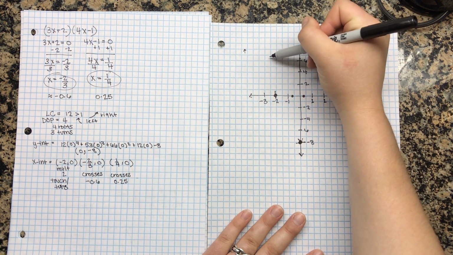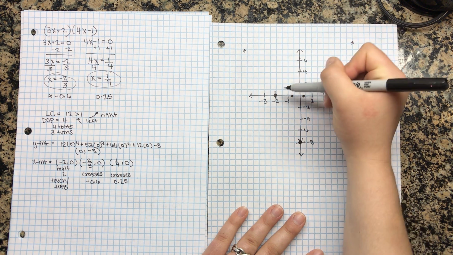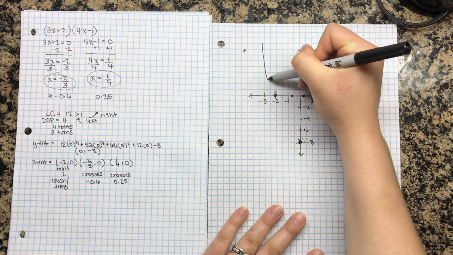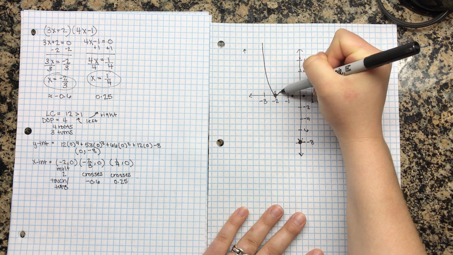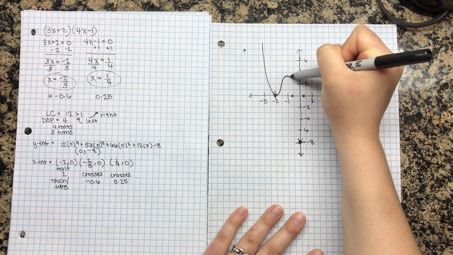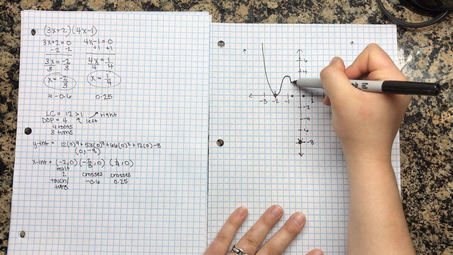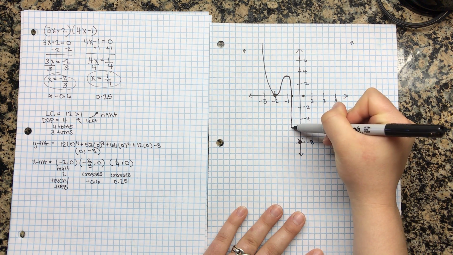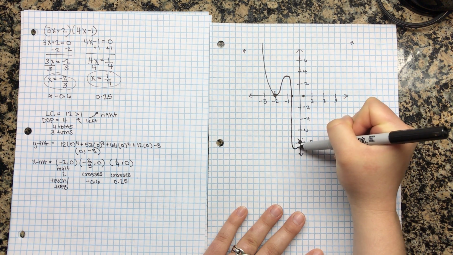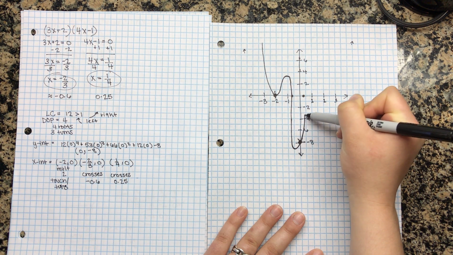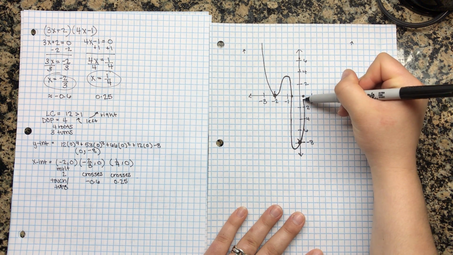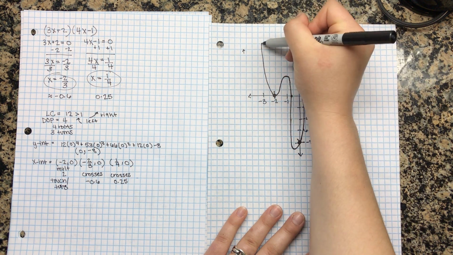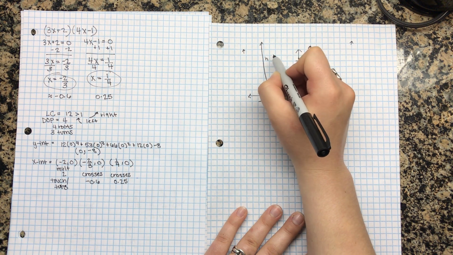Okay, so we know that our line touches and goes with negative 2. So we'll start like this. It's going to touch negative 2 and go up. It crosses our negative 2 over 3. It goes down. It crosses our y-intercept of 0, negative 8. And then it goes up and it goes through our 1/4 and all the way up. Draw your arrows. Label it h of x.